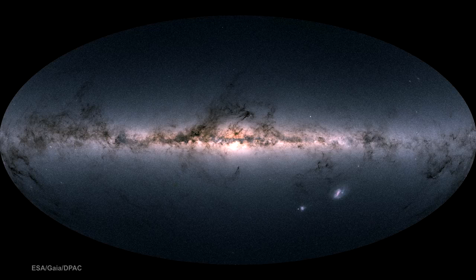It was released in 2018 by Gaia, the European Space Agency spacecraft, that recorded the position and brightness of 1.7 billion stars, as well as the parallax, proper motion, and color of more than 1.3 billion stars. The map shows the density of stars in each portion of the sky.